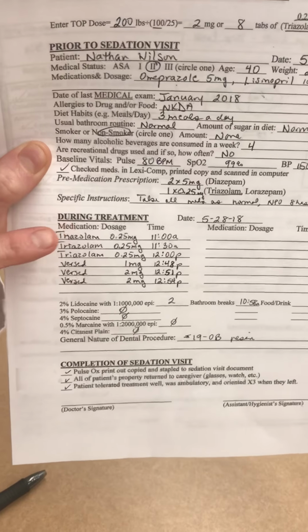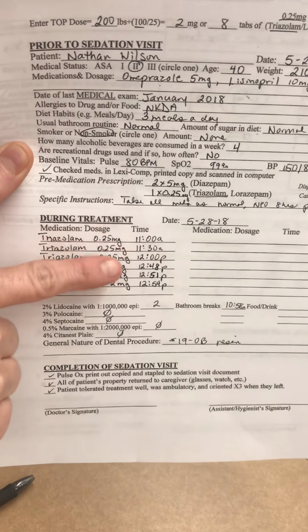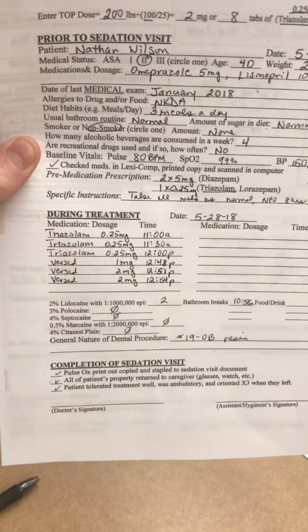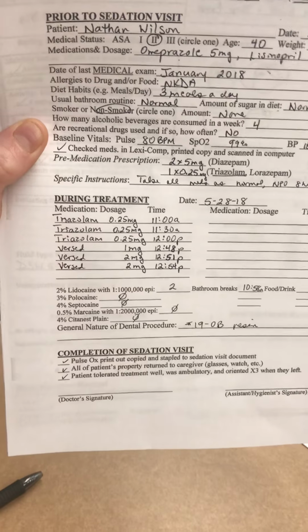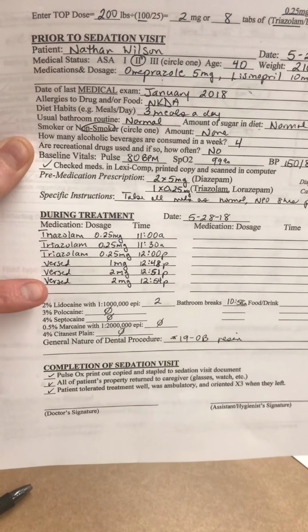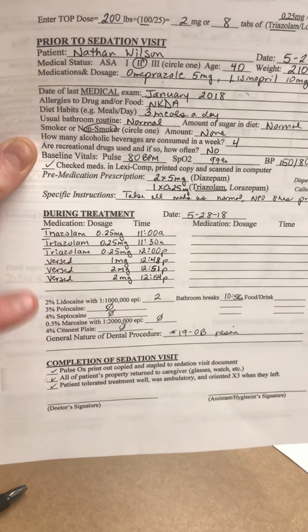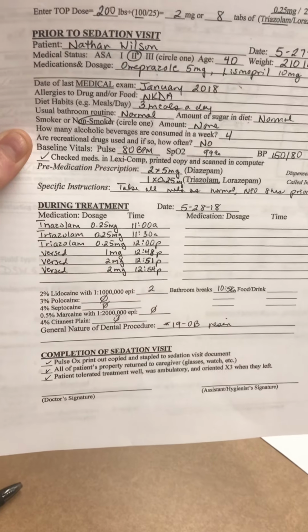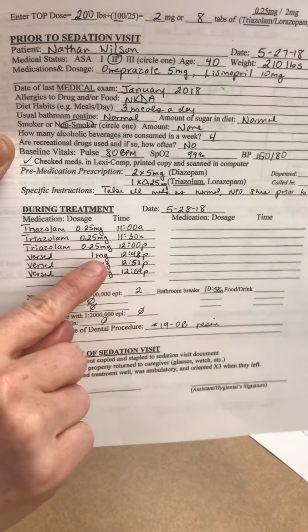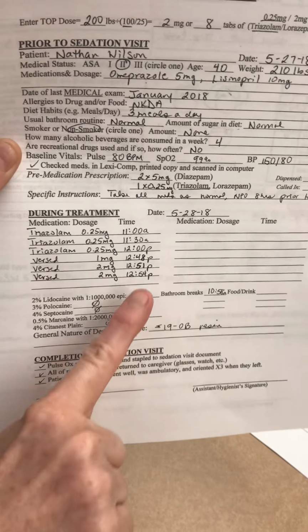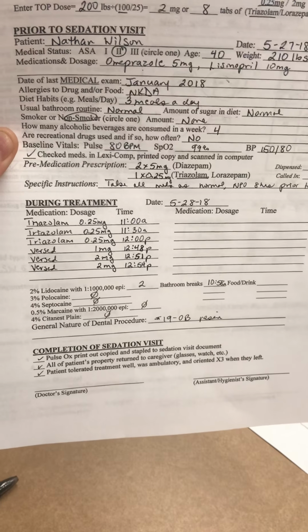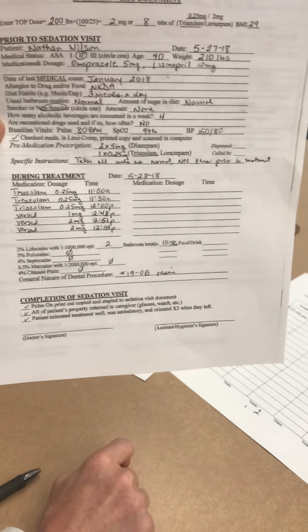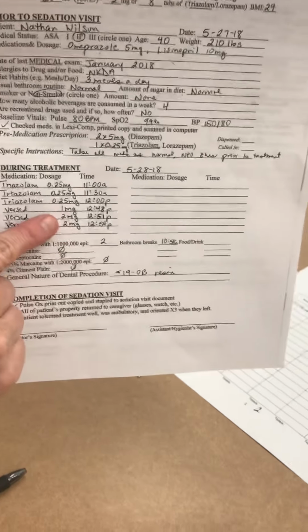So we gave 3 doses of triazolam, each 30 minutes apart, and that has been documented. And then we started in on our IV sedation once our IV was placed, and I'll show you the second part of this form in just a moment. The Versed was given at a 1 milligram test dose at 12:48 p.m. And then when the anesthetic was delivered, a little uncomfortable, so we dosed at 2 milligrams.